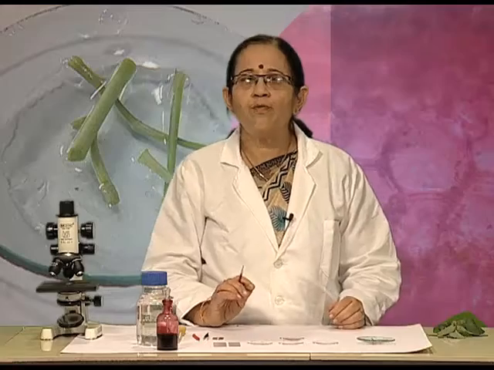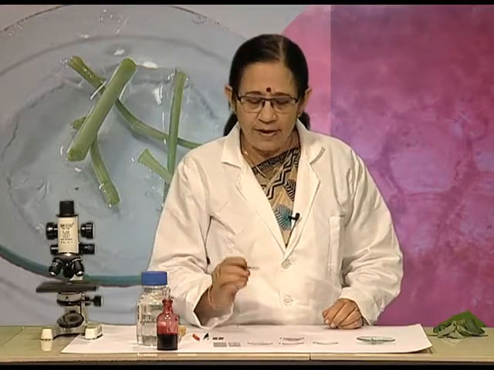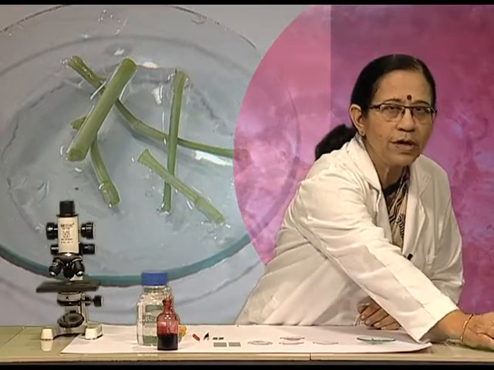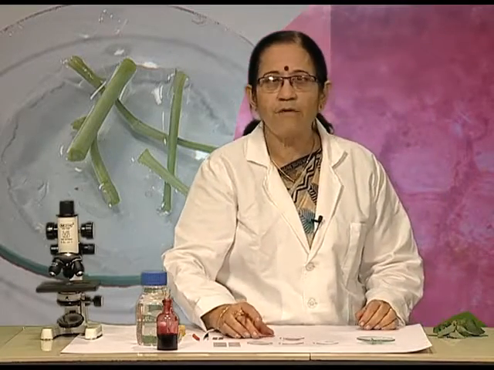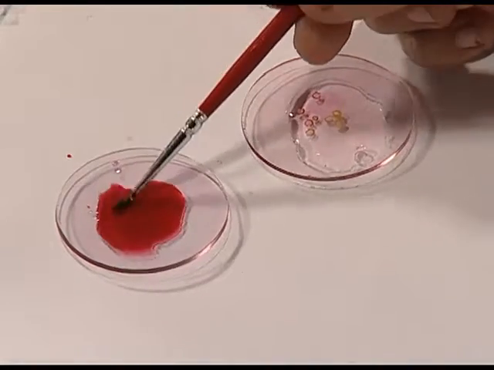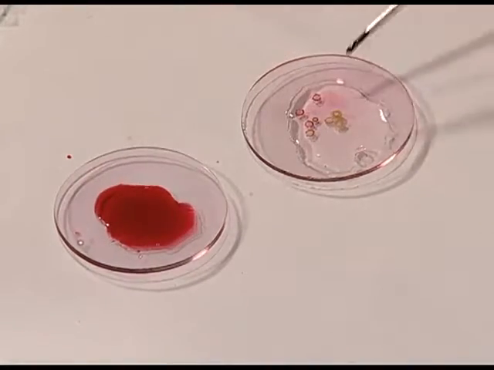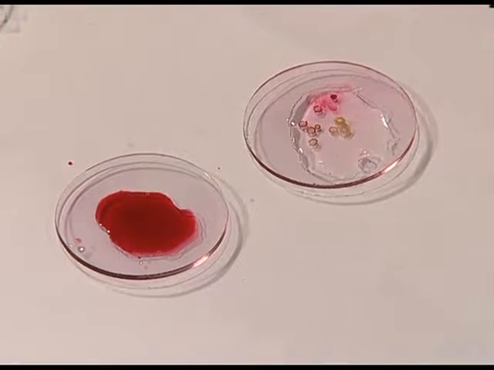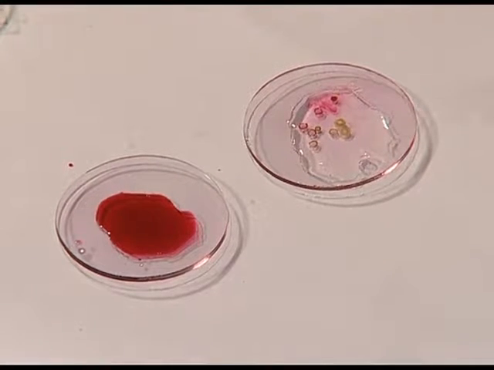Keep them for 1 or 2 minutes and then take them out into a watch glass having water. So, these sections are then transferred to a watch glass containing water.